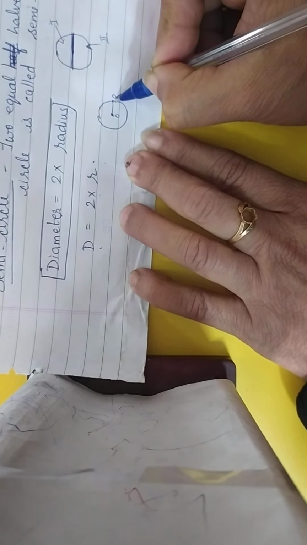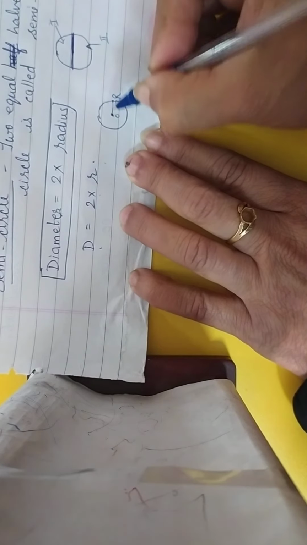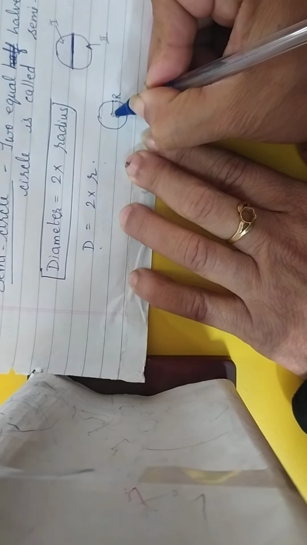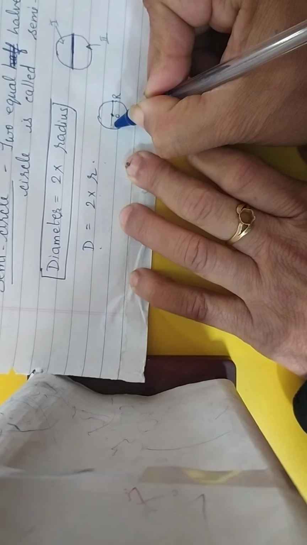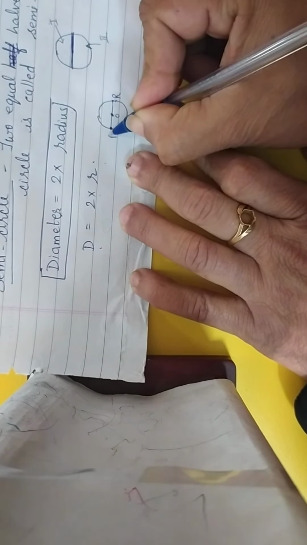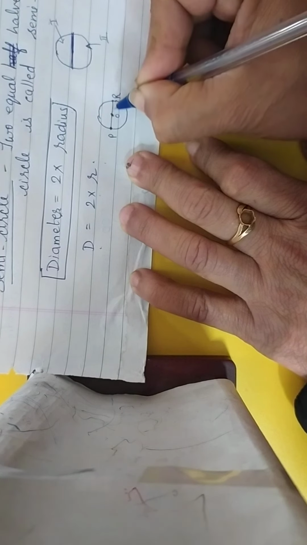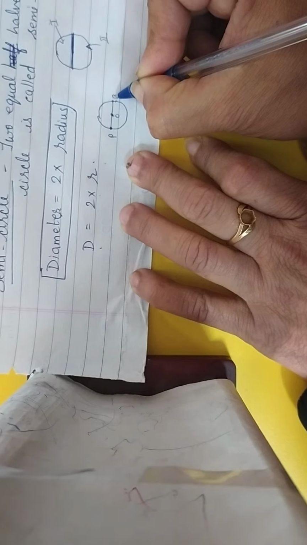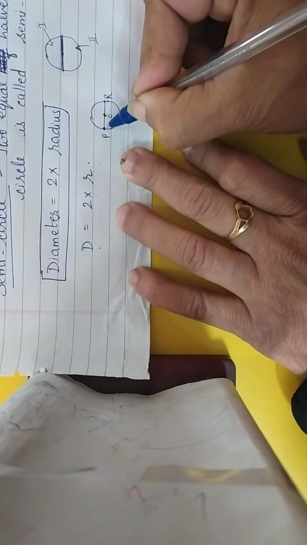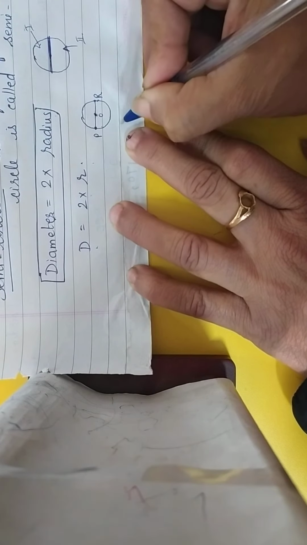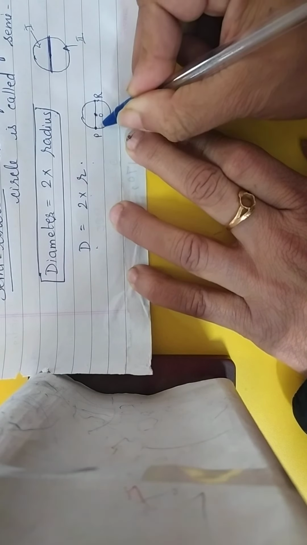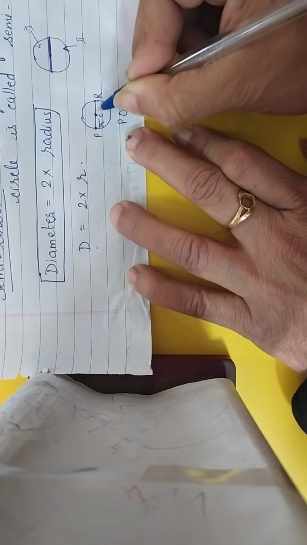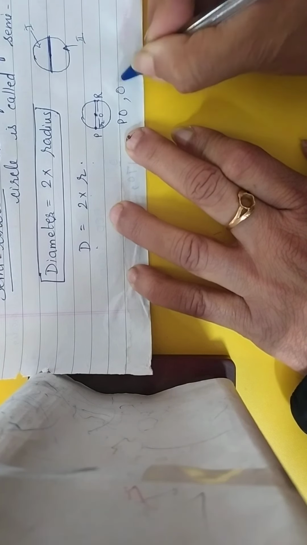Now when we are talking about the diameter, when we join it to the other end of the circumference, suppose P, so PR is the diameter. Now you can see over here PO, this is one radius, and OR.